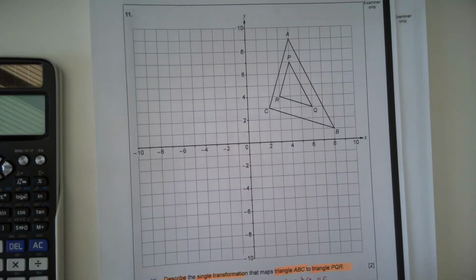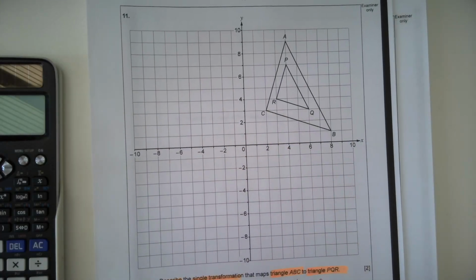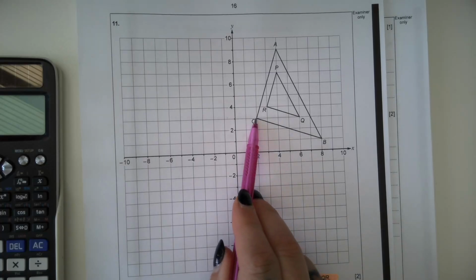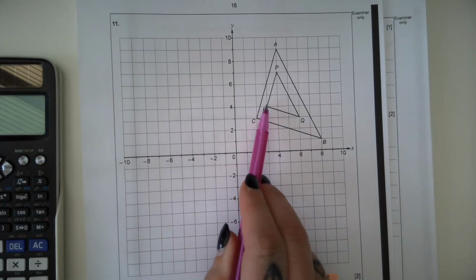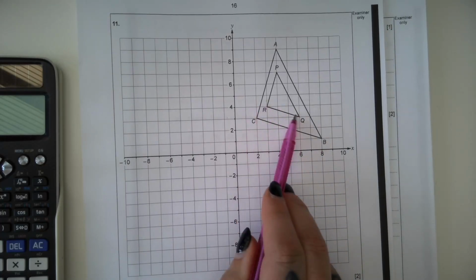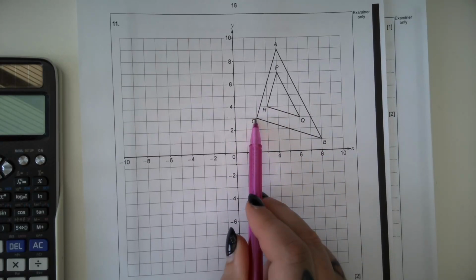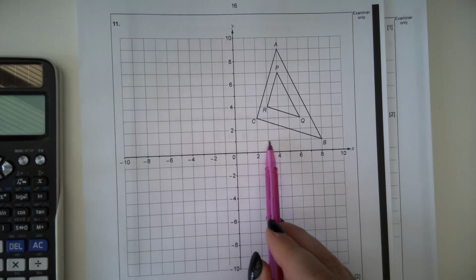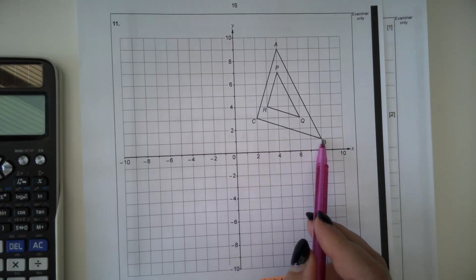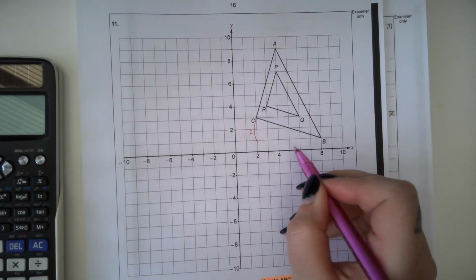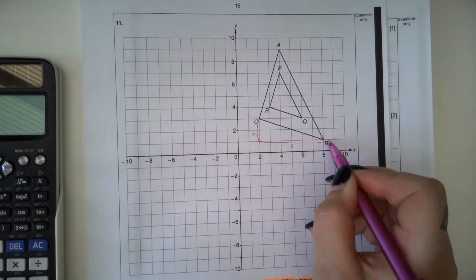So let's have a little bit of a look. We're going to compare points on these triangles. We're going to compare the journey from C to B to the journey from R to Q because they correspond with each other. To get from C to B, we have gone down 2 and then across 1, 2, 3, 4, 5, 6. So down 2 and then across 6.